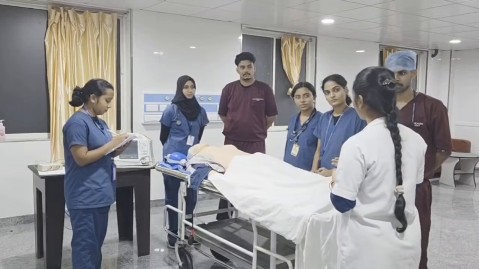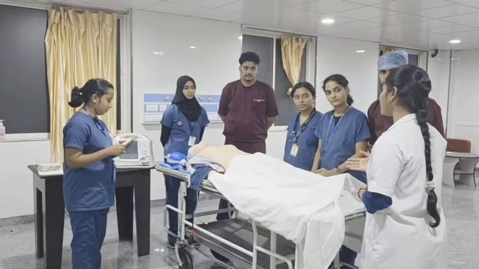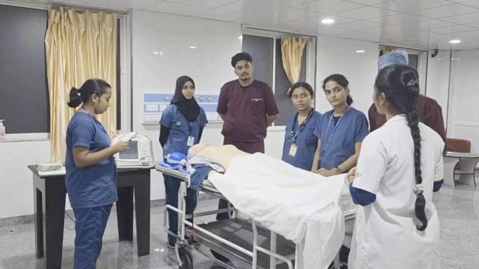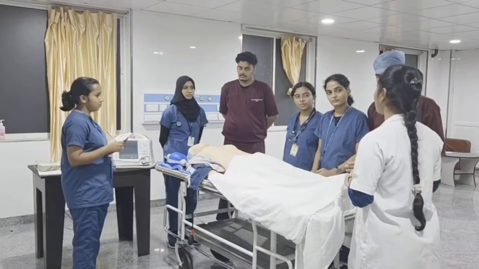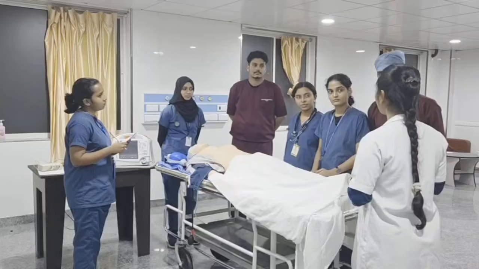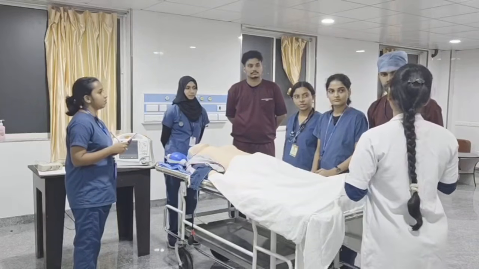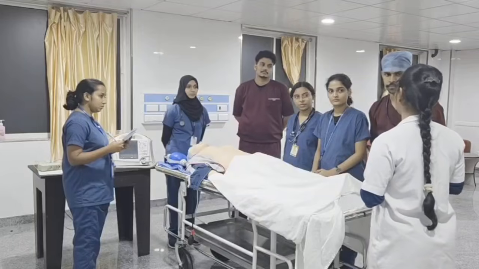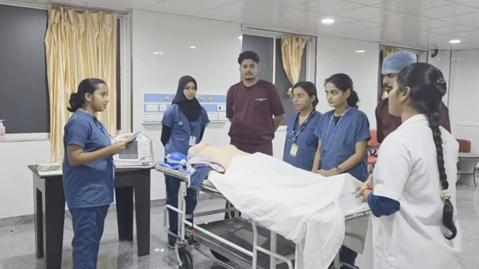Raisa, you can take care of the airway. Anand, you can take care of the compressions, ensuring that we provide high quality CPR and also use the feedback device. Ashwini, you can take care of the IV and medications. Nandini, you can take care of the timer. Akash, you can take care of the cardiac monitor, and also you are supposed to act as a CPR coach. Can we begin, ma'am? Yes.